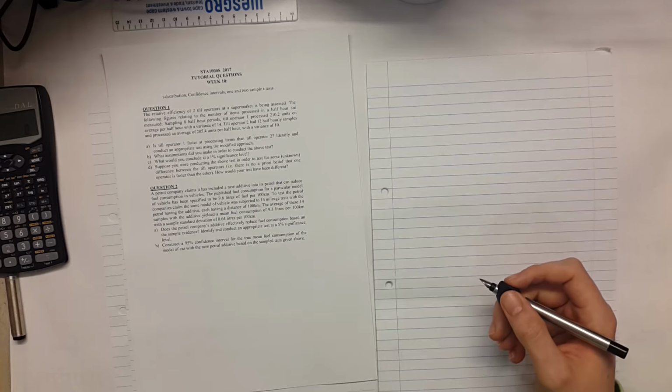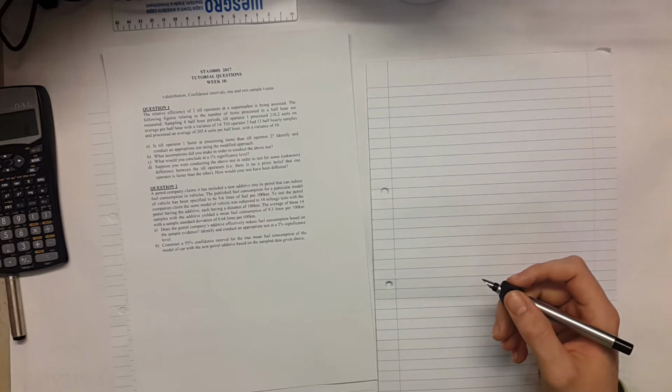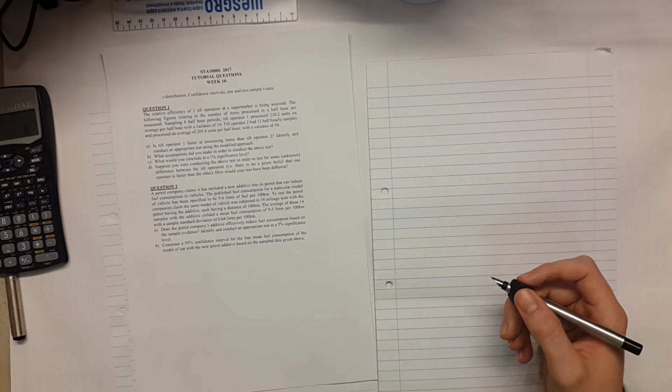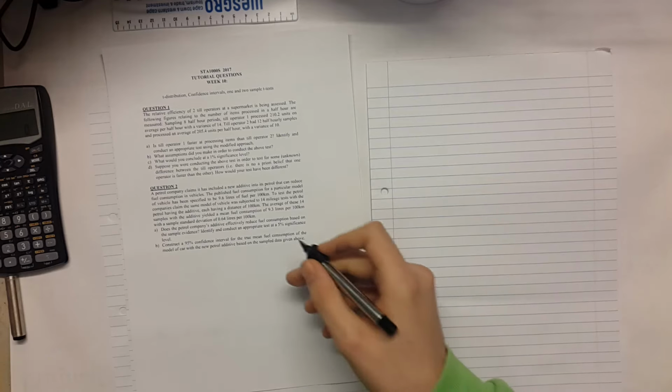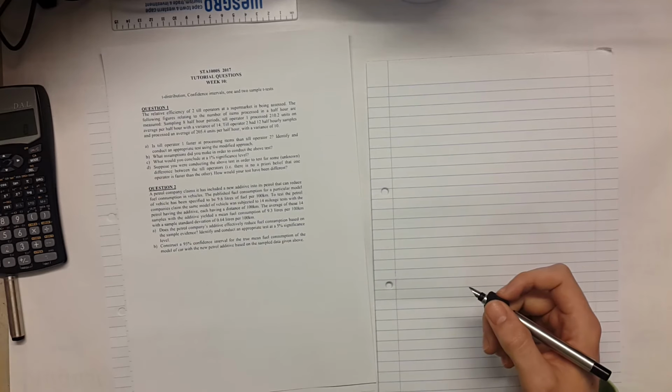The average of these 14 samples with the additive yielded a mean fuel consumption of 9.3 litres per 100 kilometers, with a sample standard deviation of 0.64 litres per 100 kilometers. Does the petrol company's additive effectively reduce fuel consumption based on the sample evidence? Identify and conduct an appropriate test at the 5% level of significance. Okay, awesome. So, information they've given us.